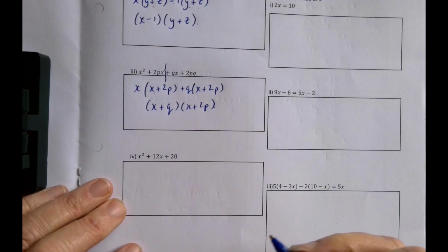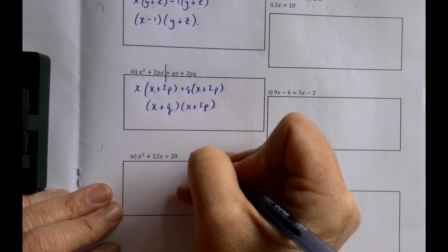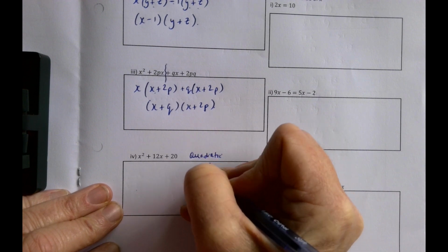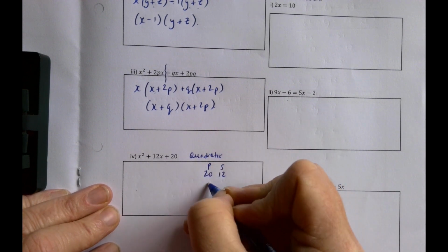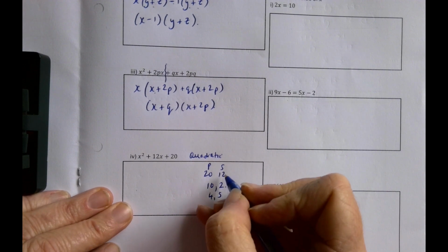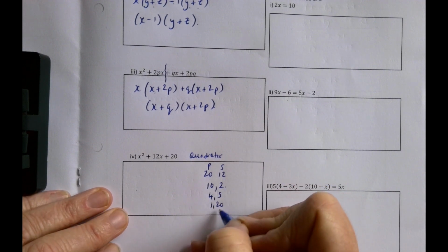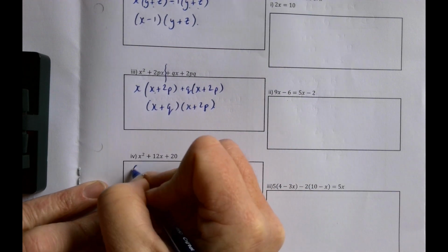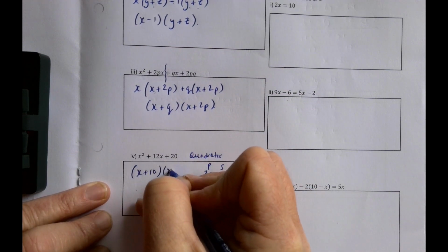Those are all grouping, okay? This is a quadratic, a product and sum. So my product is 20 and my sum is 12. So that's going to be 10 and 2, isn't it? The alternatives are 4 and 5, which won't work to give me 12. 1 and 20 won't work to give me 12. So it must be 10 and 2. So x plus 10 by x plus 2.